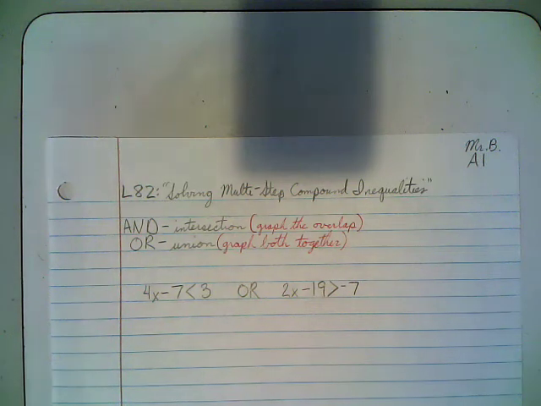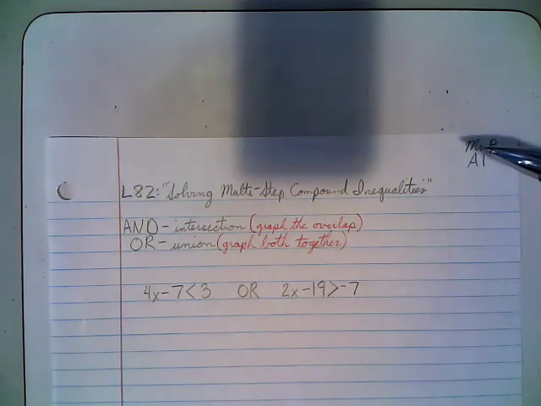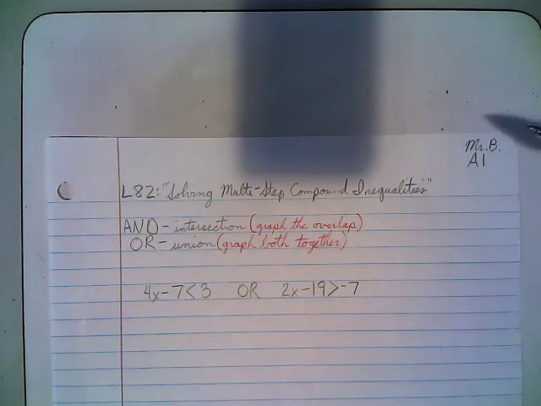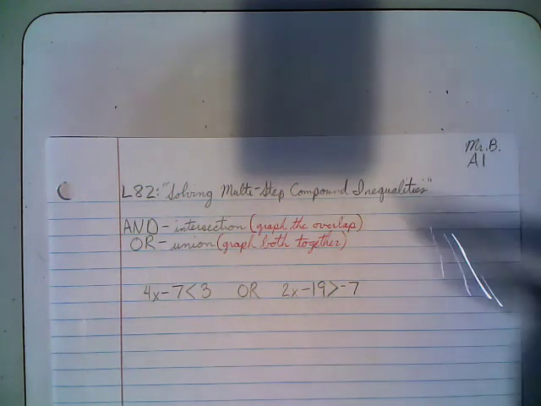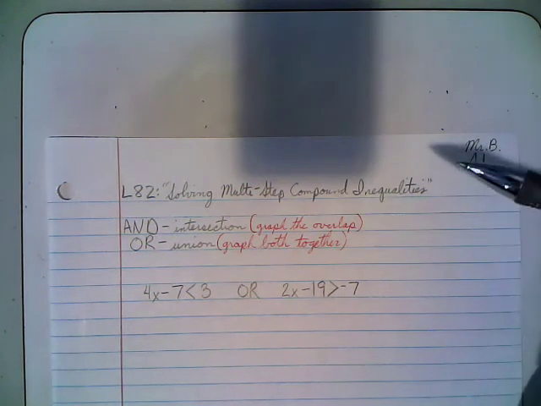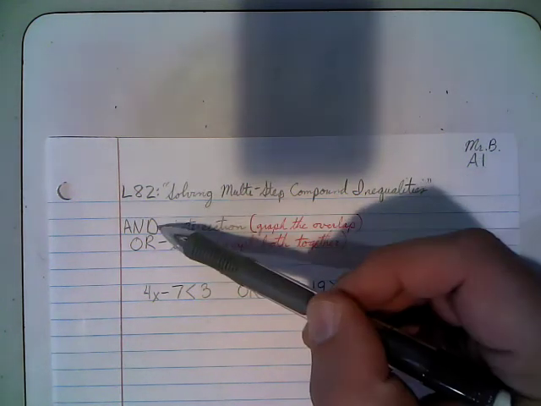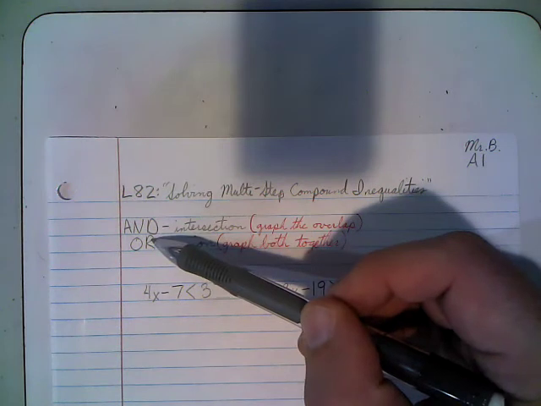This video is over Lesson 82, solving multi-step compound inequalities, and it is for my Algebra 1 class. So, ladies and gentlemen, this really is just a lesson where we're putting together a lot of skills we've already gone over. So first of all, when it comes to compound inequalities, remember that they come in basically one of two forms. It's either joined together by an and or joined together by an or.